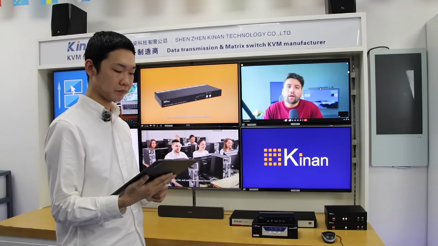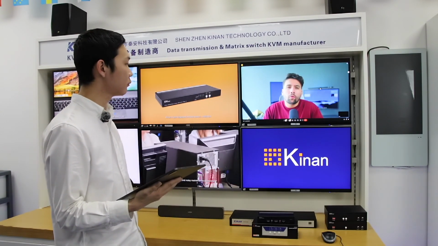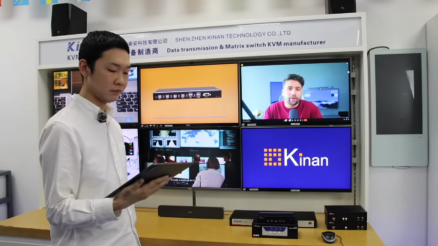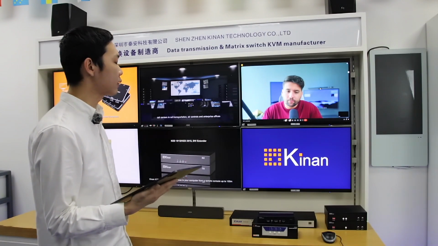Okay. And what are the benefits of using KVM extenders in control rooms? With KVM extenders, operators can easily control and manage multiple servers from one workstation, reducing physical movement between devices and improving work efficiency.